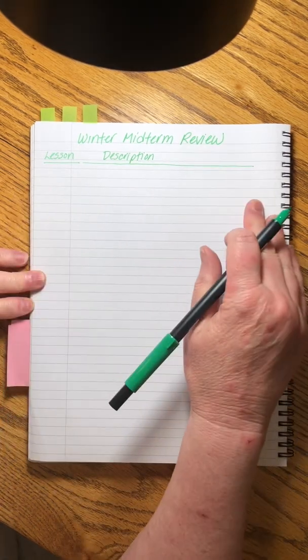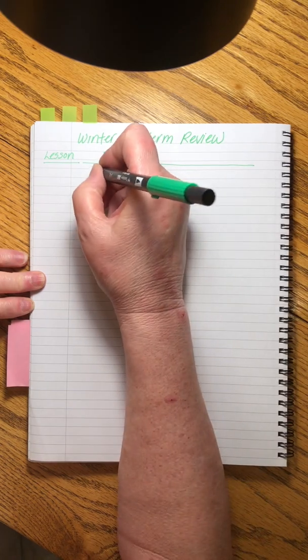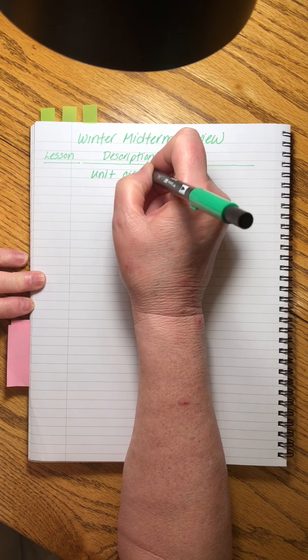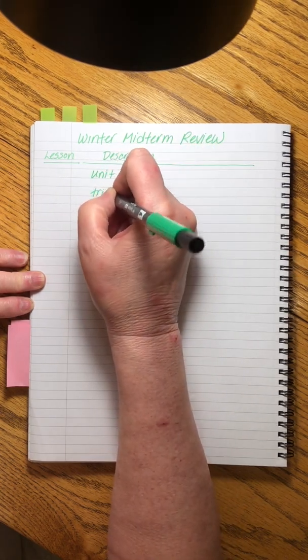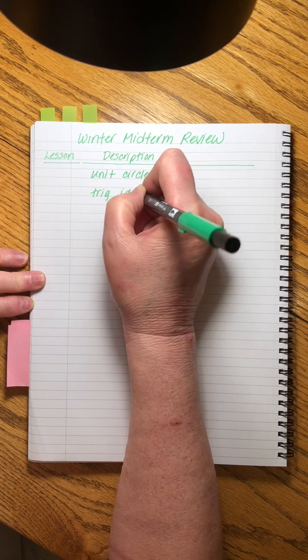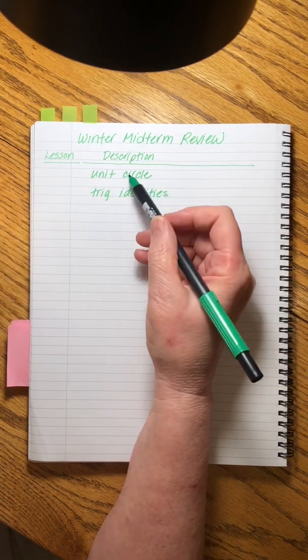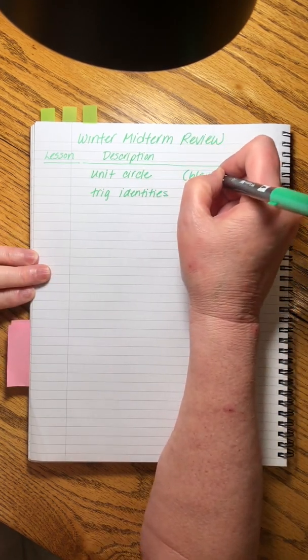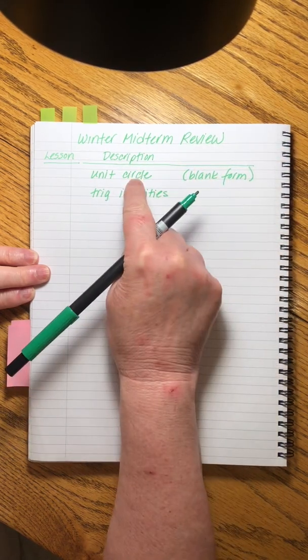The first thing that I want to remind you is that we're going to be filling out a unit circle and all of our trig identities. I'm going to give you a blank form, so it'll have the circle on it and the lines. You can fill that in.